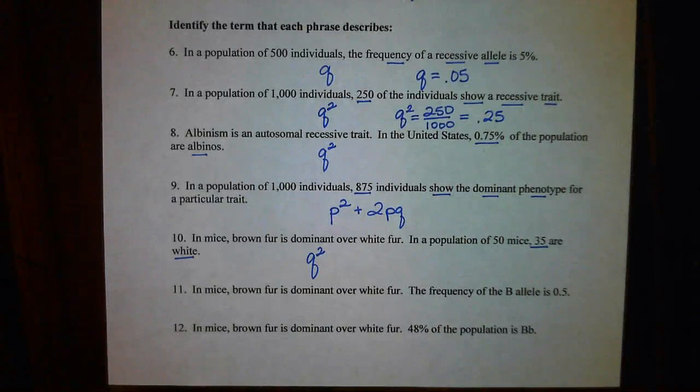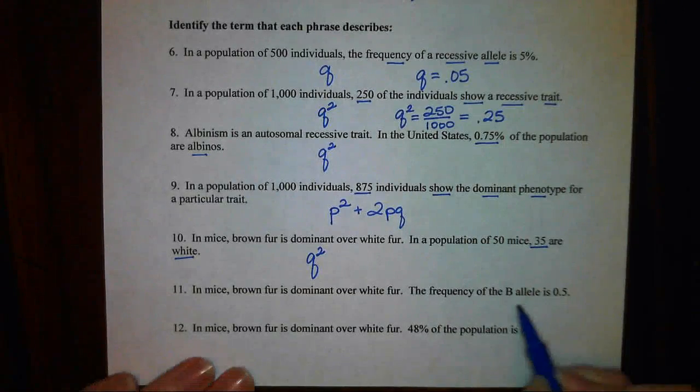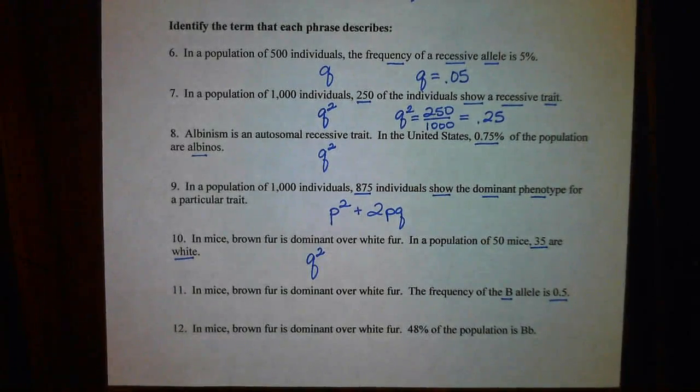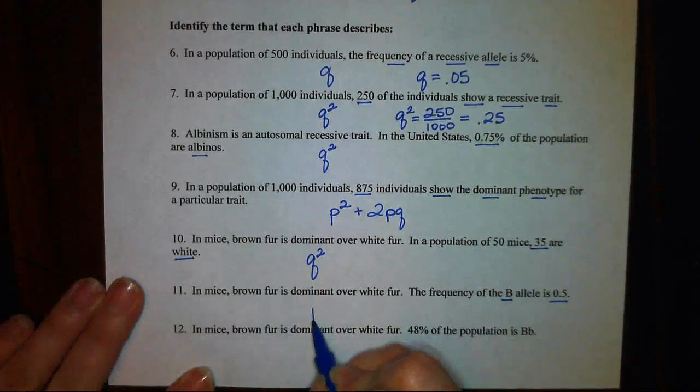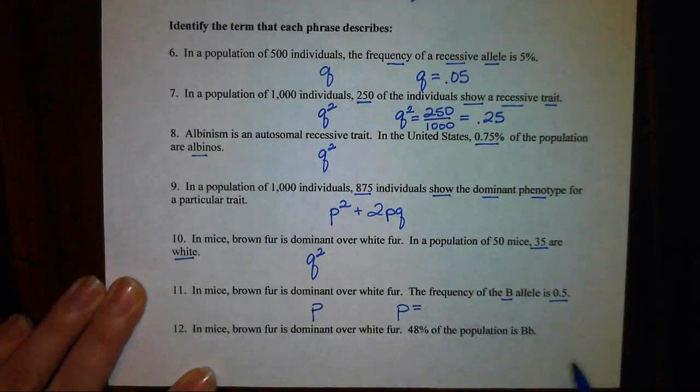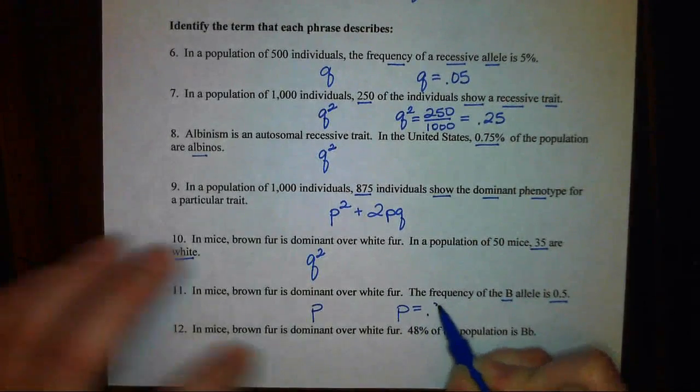Okay, brown fur being dominant over white fur again. The frequency of the big B allele is 0.5. This time it's not talking about allele combination. It's not talking about a genotype. It is strictly telling you about the percentage of the alleles that are dominant. So this one's referring to P. In a problem, I would probably write down P equals 0.5.